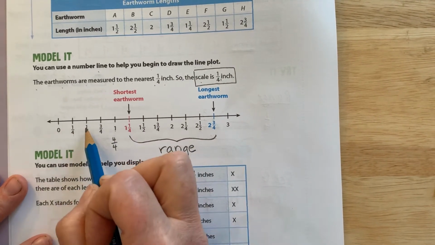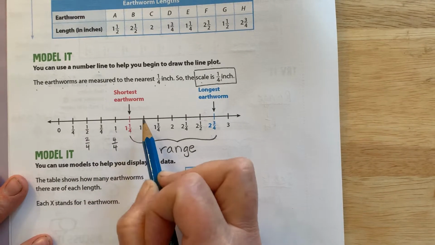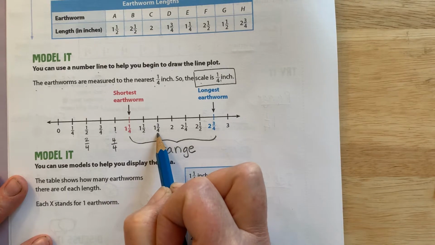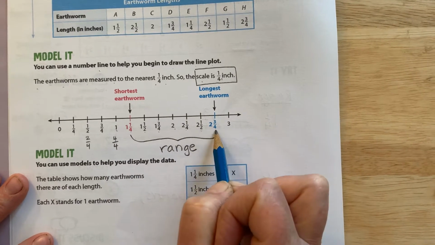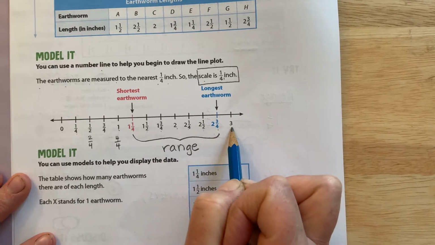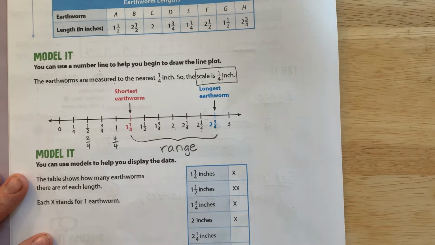0, 1/4, 1/2, 3/4, 1. 1 and 1/4, 1 and 1/2, 1 and 3/4, 2. 2 and 1/4, 2 and 1/2, 2 and 3/4, and 3. So we have increments or scale of 1/4 inch.